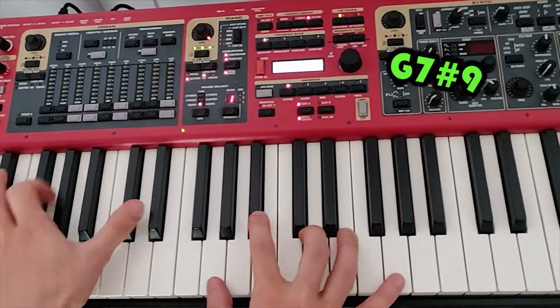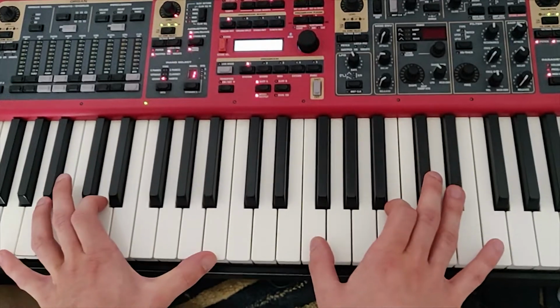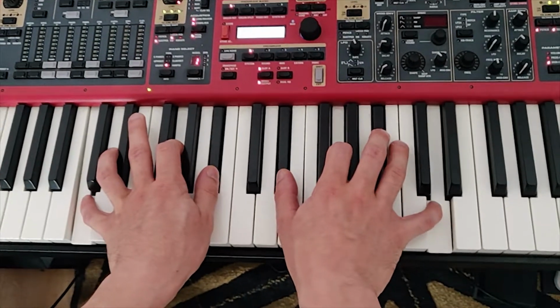You know that annoying moment when you have to decide between using, for instance, a G7 sharp 9 dominant chord versus a sharp 5 dominant chord? Of course not, because you probably suck at harmony, seriously.